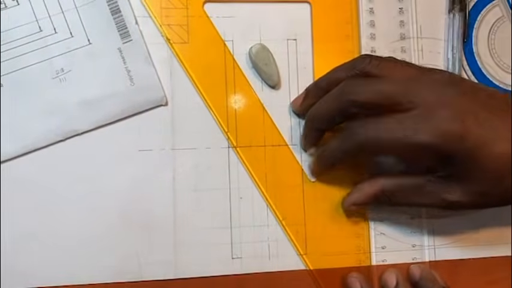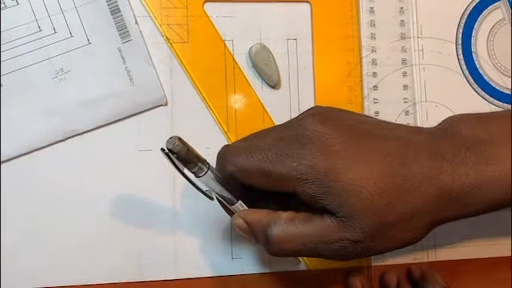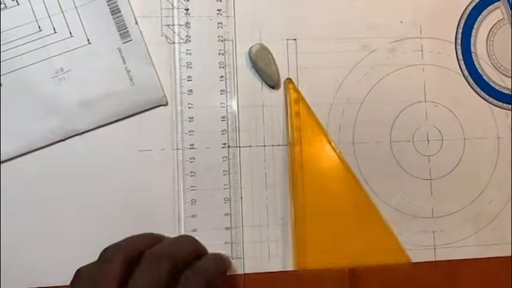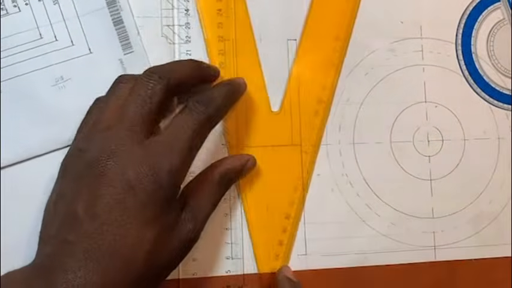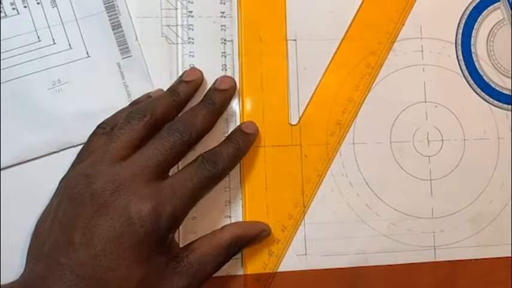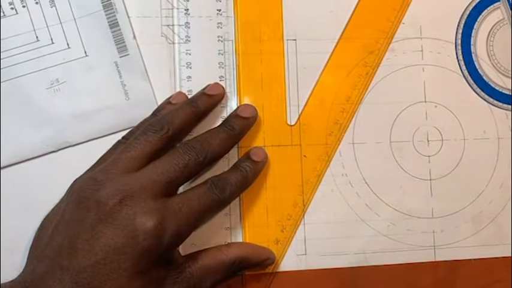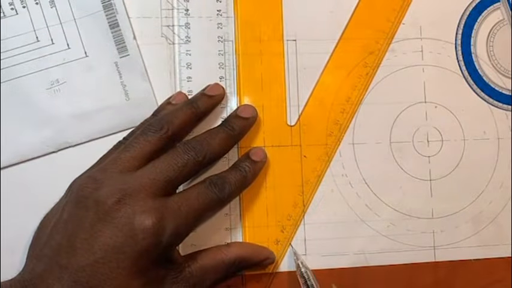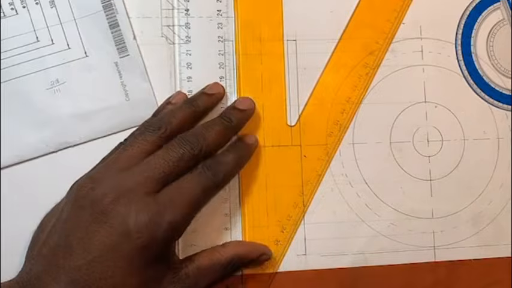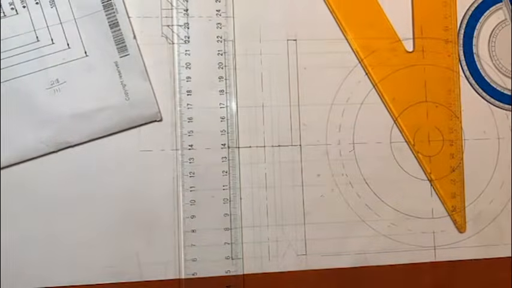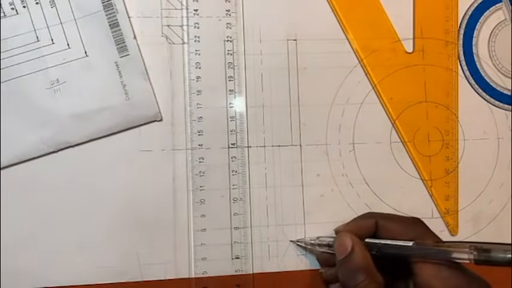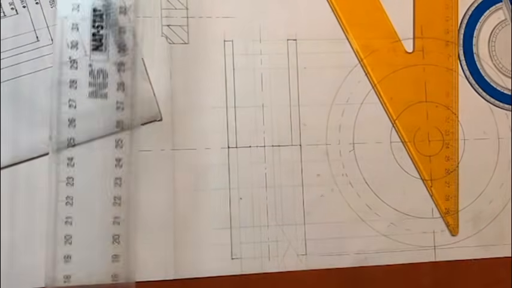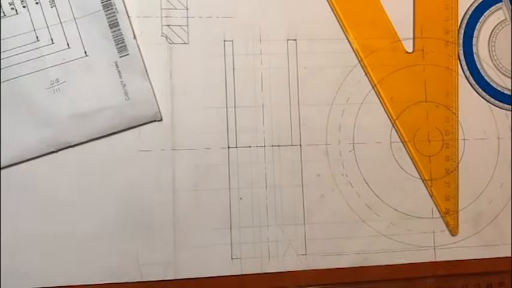So I can have a constructional line like this, faint, and another one this side. Faint again, and we are still getting it very close. So what is happening then?